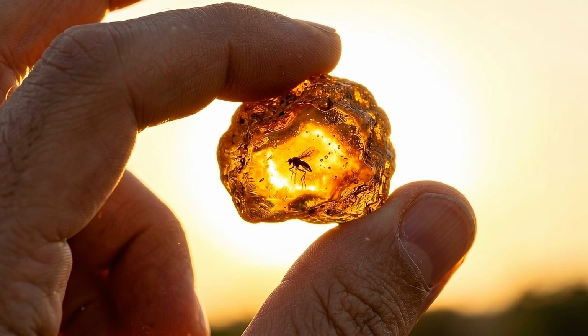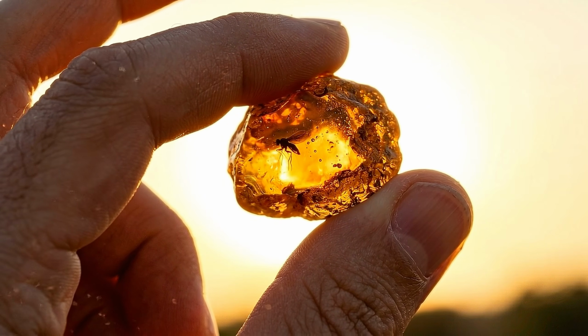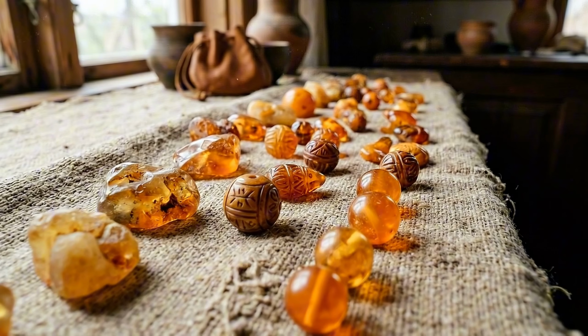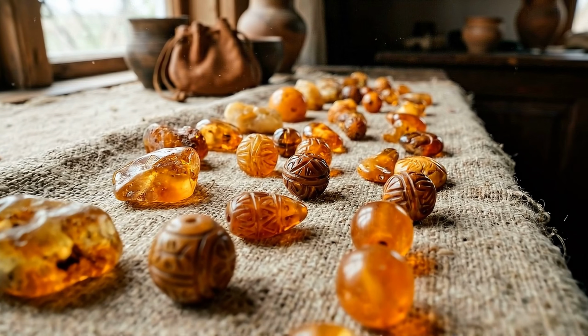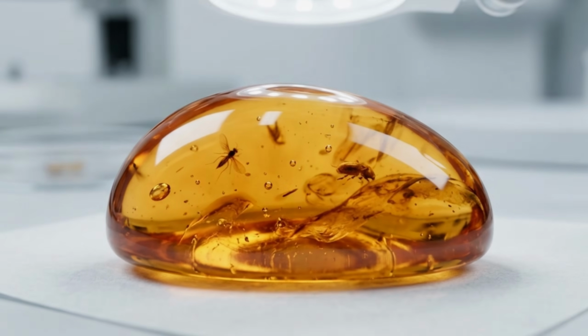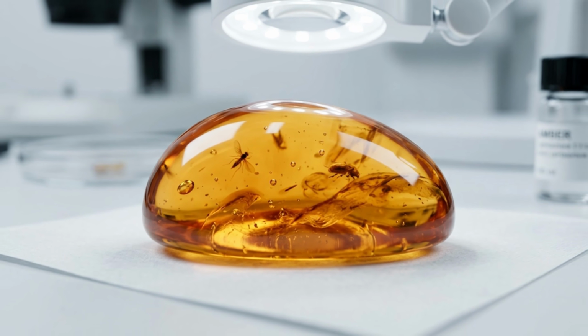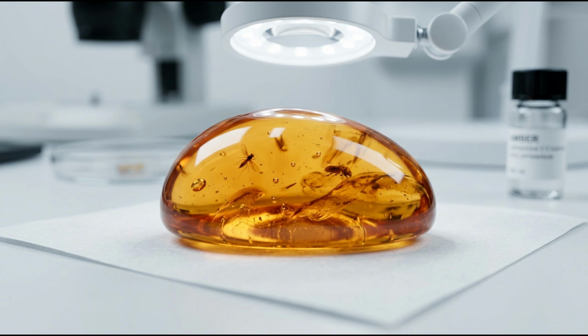They hold them to the sun, discovering trapped ancient creatures inside. Amber becomes a prized trade commodity across ancient civilizations. Its greatest value, however, awaits discovery by modern scientific instruments.